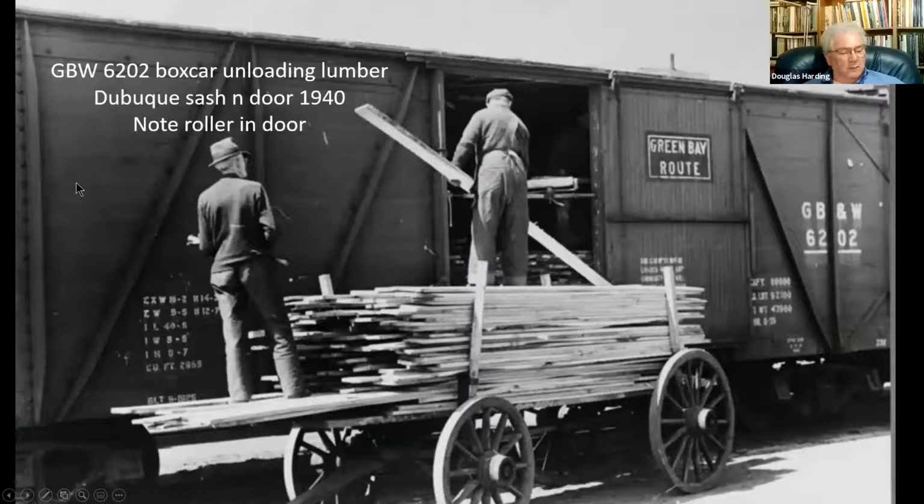Loading lumber or unloading lumber. These guys are handling it one at a time. This fellow here is the supervisor at the counter. There will be a guy inside the car. He's picking up each stick of lumber, sending it out through the door on this roller. And the guy on the outside on the stack grabs it off the roller, and he starts stacking it on the wagon.